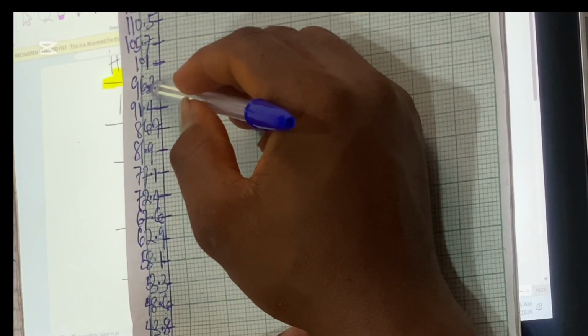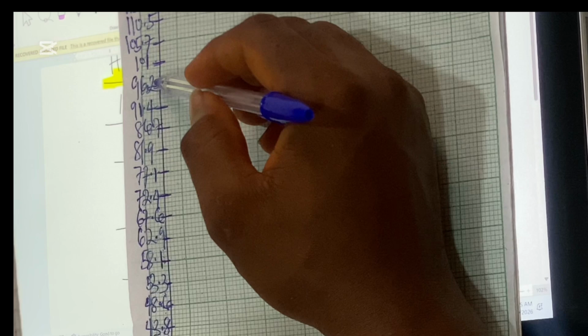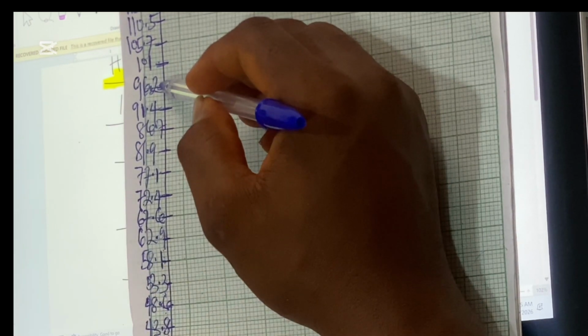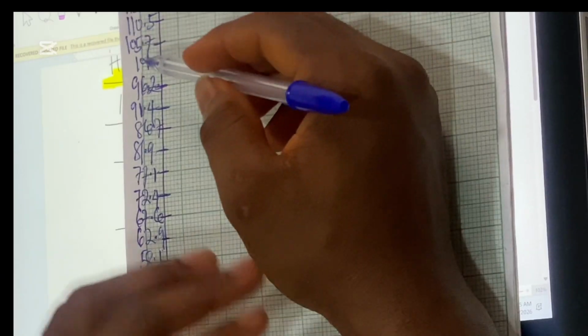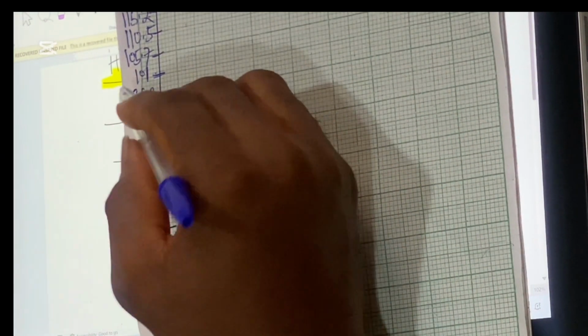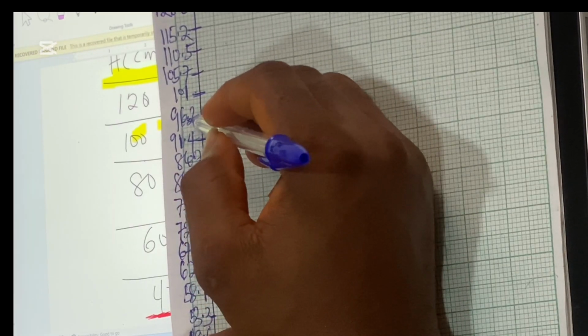So let's get this, this is 96.2. 96.2 plus each of the bars here. Let's get any point that is 100 here, okay? Why are we choosing 96.2? We are choosing 96.2 because this is the only value close to 100.